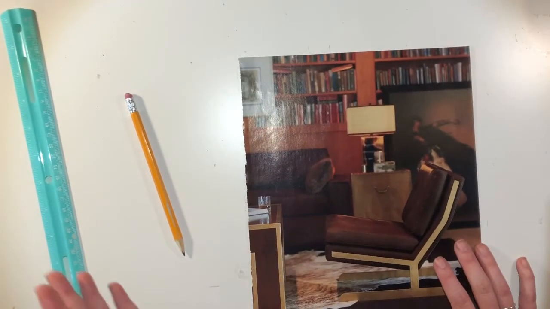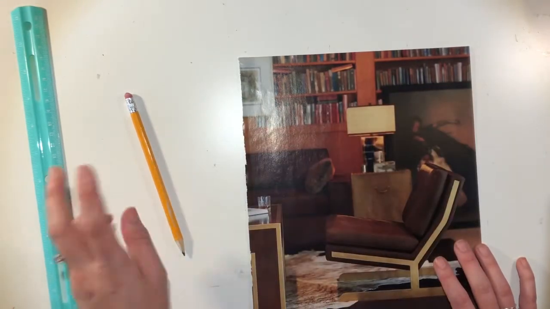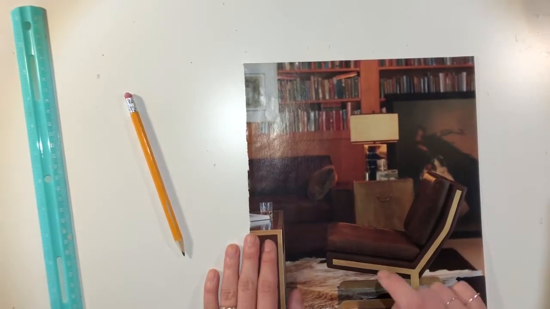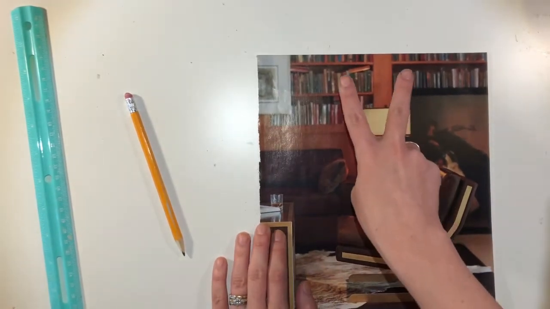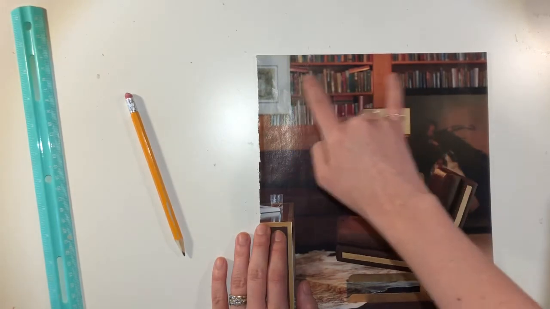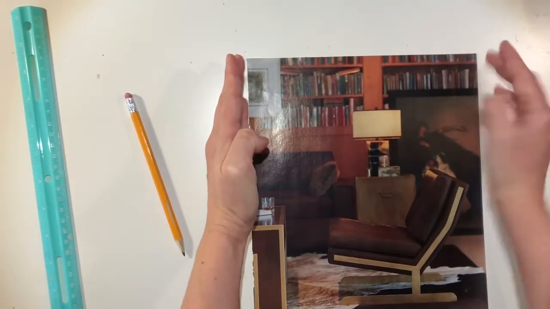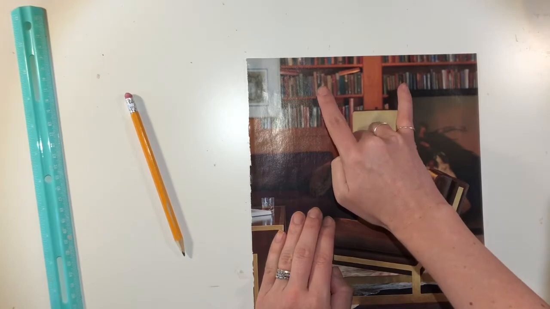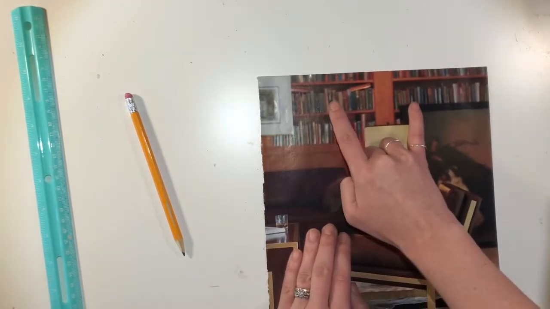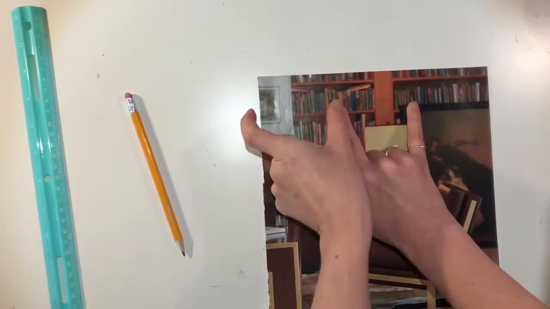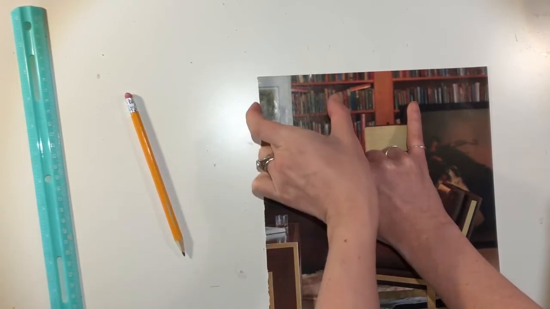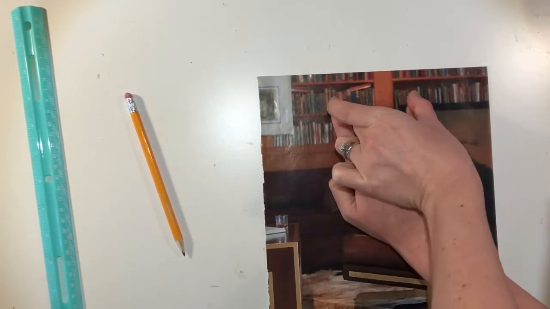You can also, if you don't want to use a ruler to measure it out and divide by 3, just guesstimate. A trick that I like to do is to take 2 fingers and visualize that width and say, okay, maybe about there. And then I can take my other hand and measure and say, okay, is this the same width as this?